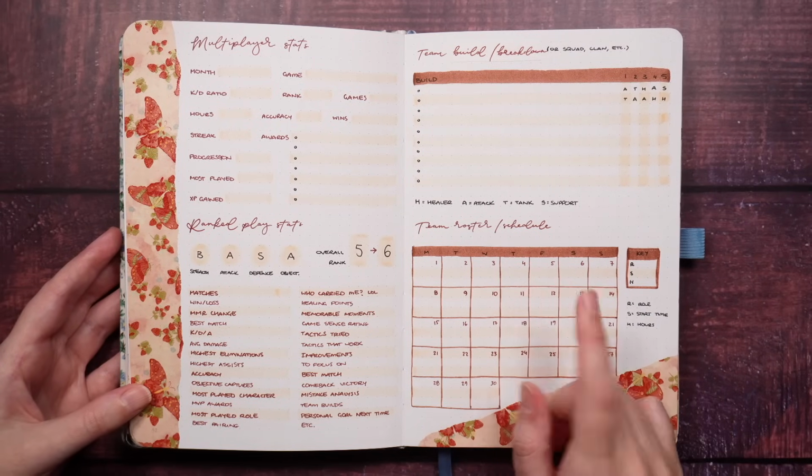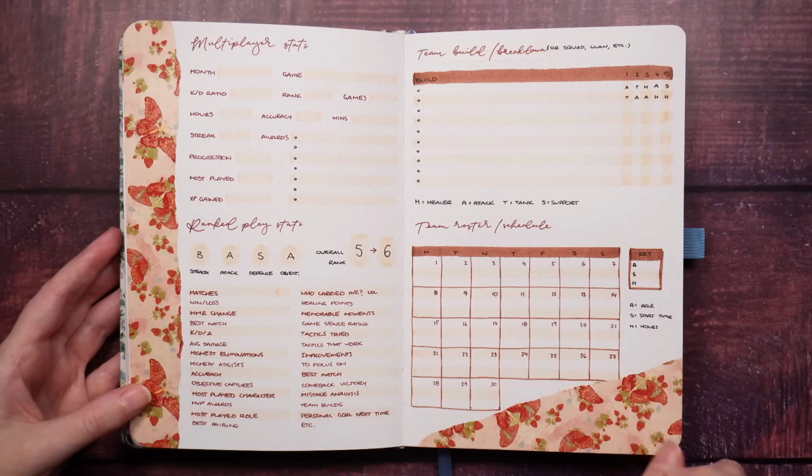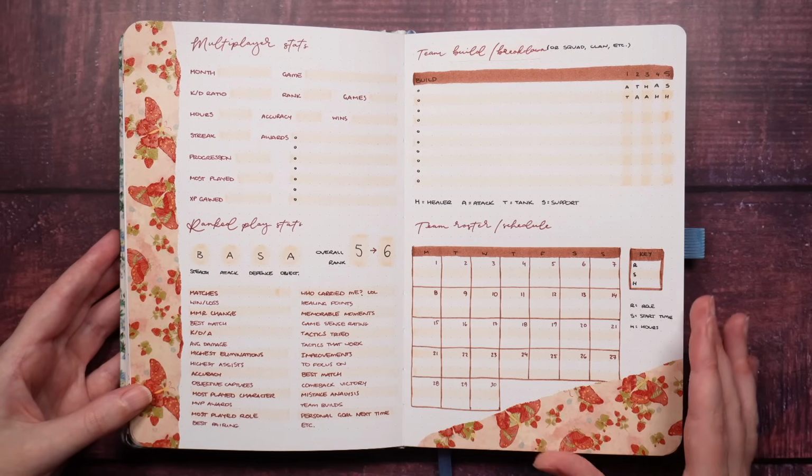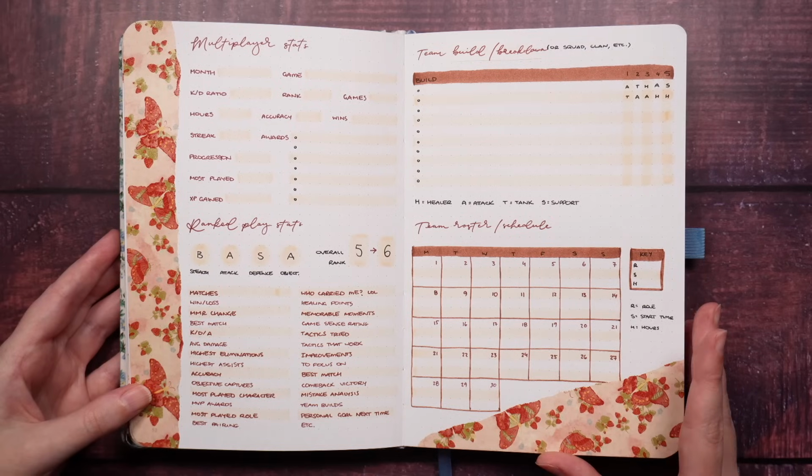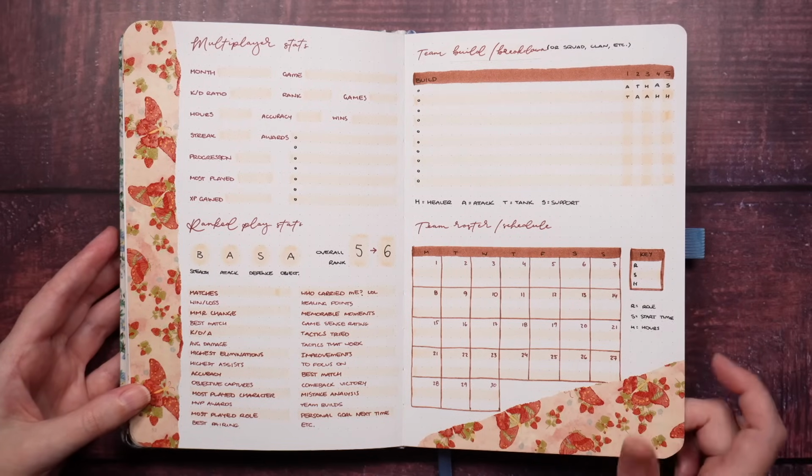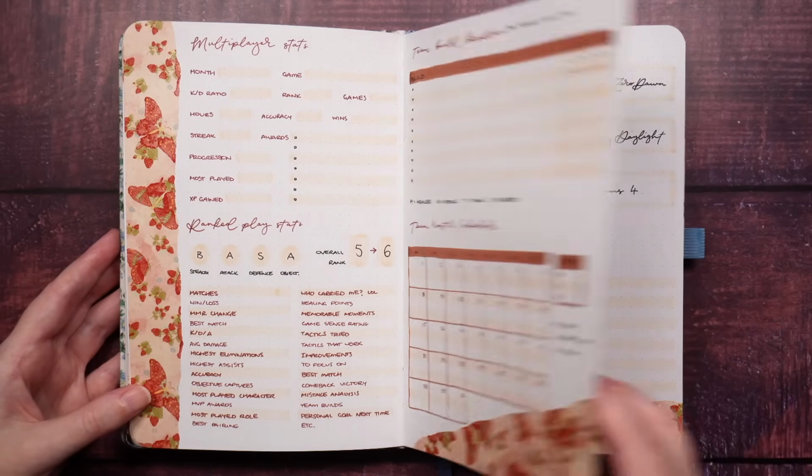Something related to this could also be a time zone conversion, especially if you're playing with people who aren't in your time zone, just so you know, like, hey, if I message you at 3 PM my time, it's actually like 9 PM your time or something similar. Don't want to bother people while they're trying to sleep.